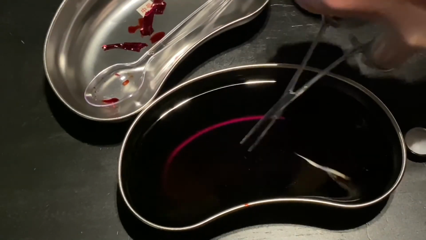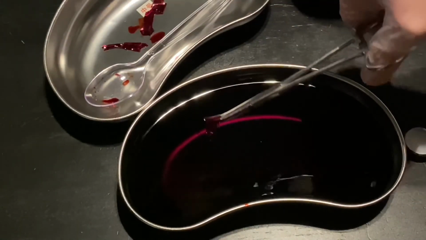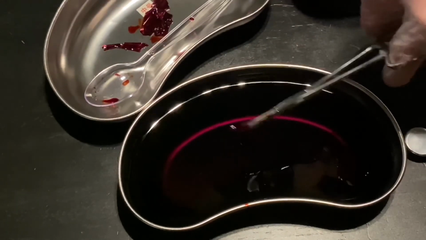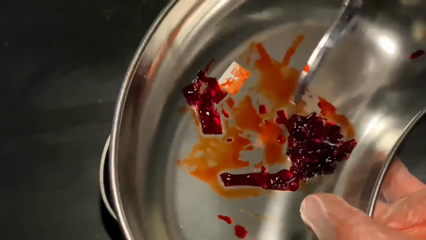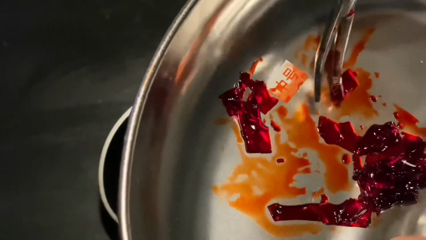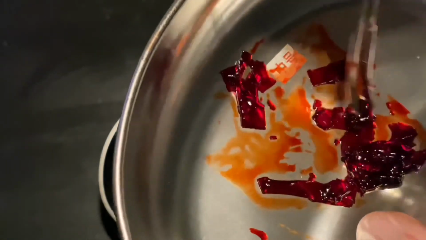So I'm going to start scooping out the blood clots, or the gelatin strips. I'm going to get them on this kidney dish so I can show them. You can see how good that blood looks. I would say the things that I learned while making this project made this really fun, and I would love to do something like this again.